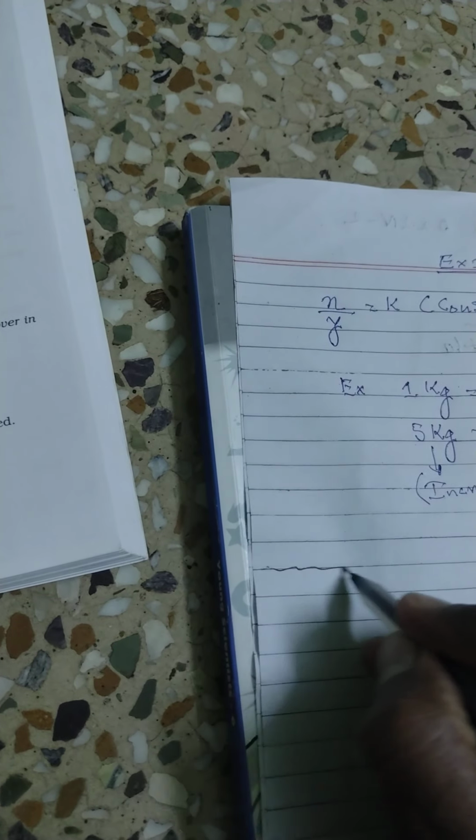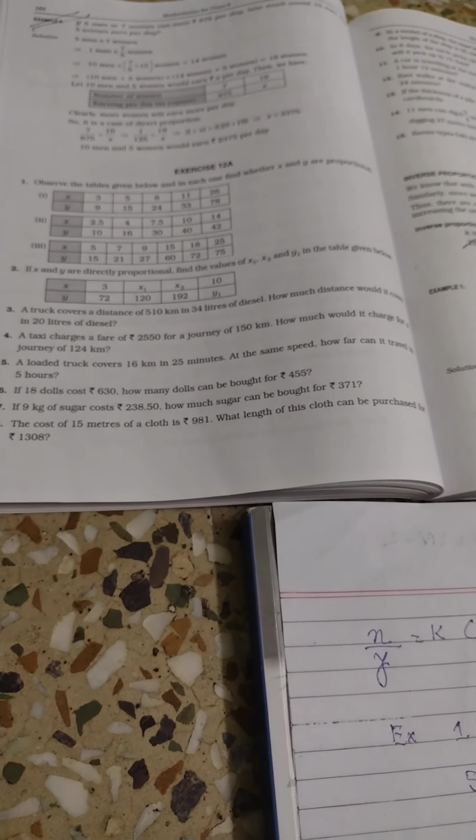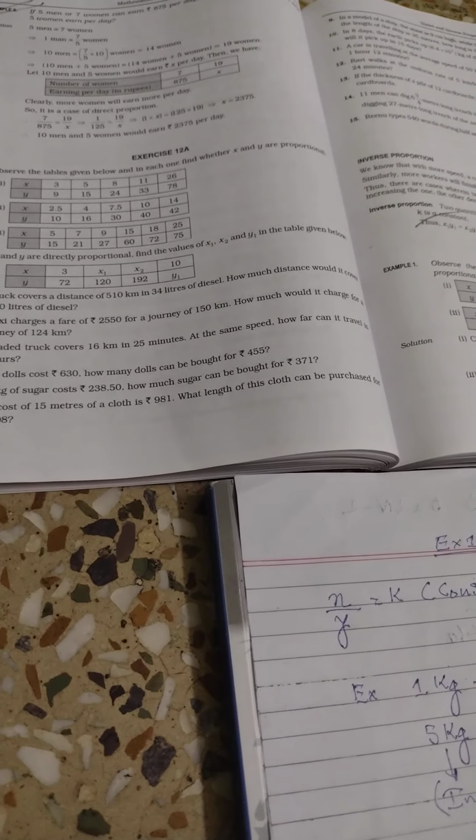Now we will come to the exercise. There are many sums. I will select some sums and solve only the selected sums. Now see, in question number 1, observe the table given below and in each one find whether x and y are in proportion or not. If it is in direct proportion, then x by y will be constant. In question number 1 there are 3 sums. I am solving one number.